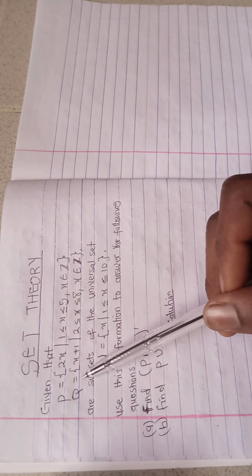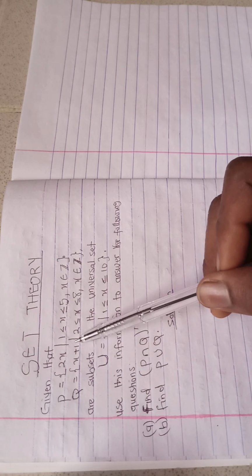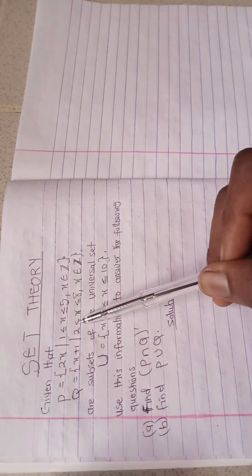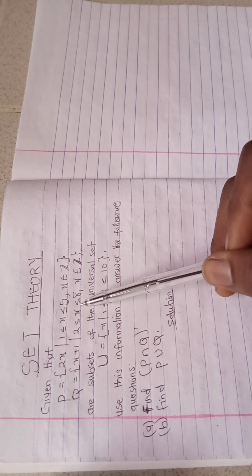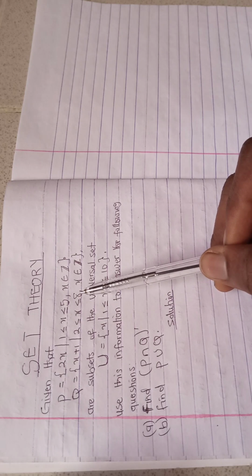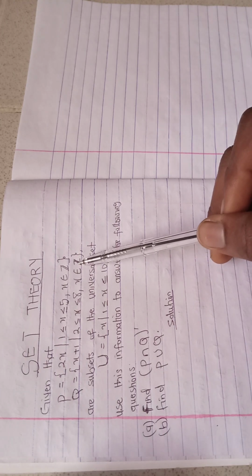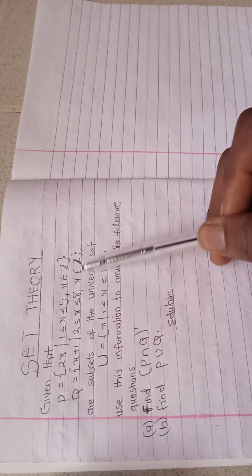Then we also have set Q equals {x + 1 such that 2 ≤ x ≤ 8}, for x also elements of integers.